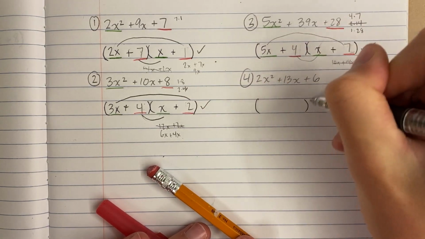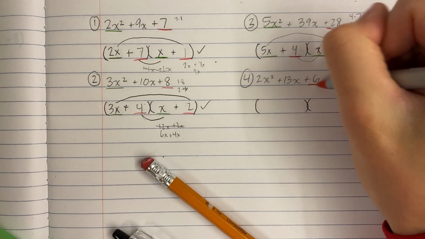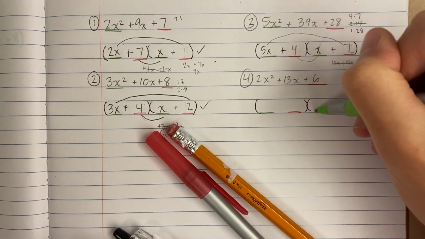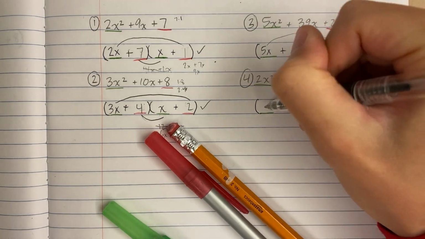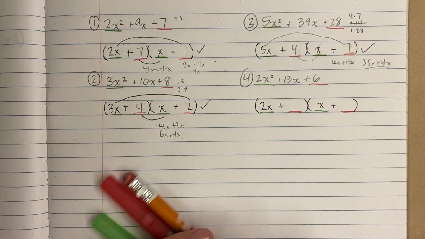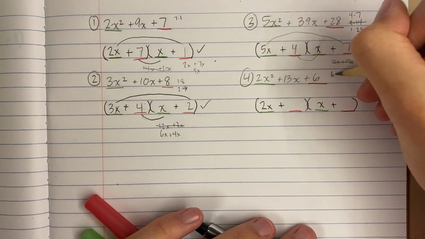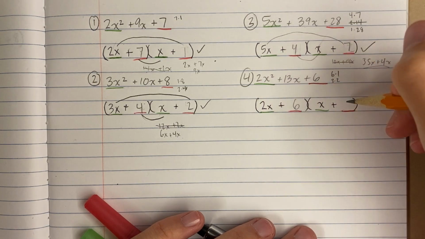Let's go ahead and set this up. I know that these 2 numbers will multiply to 6, and these 2 numbers will multiply to 2x squared. So the only numbers that multiply to 2 are 2x and x. That would be 2x squared. Now, numbers that multiply to 6 could be 6 and 1, could be 3 and 2. Okay, let's try 6 and 1 first. So I put 6 here and 1 here.